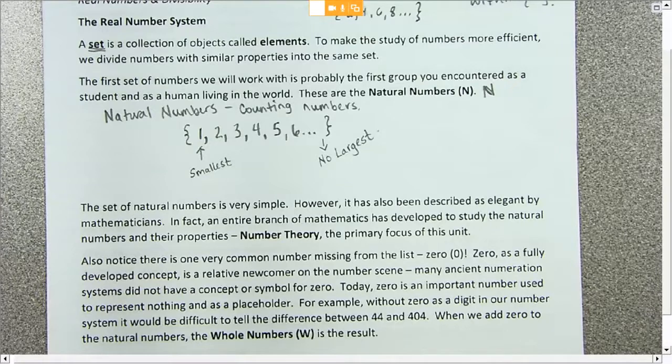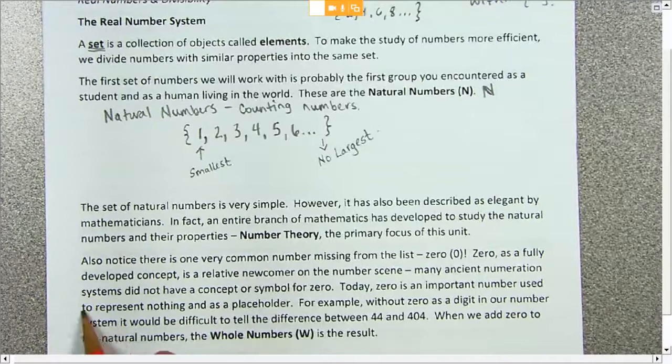All right. So also notice there's one very common number missing from this list, and that's 0. 0 as a fully developed concept is a relative newcomer on the number scene. Many ancient numeration systems did not have a concept or symbol for 0. They didn't think about 0, right? So today, 0 is an important number used to represent nothing. So we use 0 in 2 ways. We use it to represent nothing, and we also use it as a placeholder. So for example, if I wanted to distinguish between 44 and 404, where I have no tens in that second number, I put a 0 there to hold place, right?